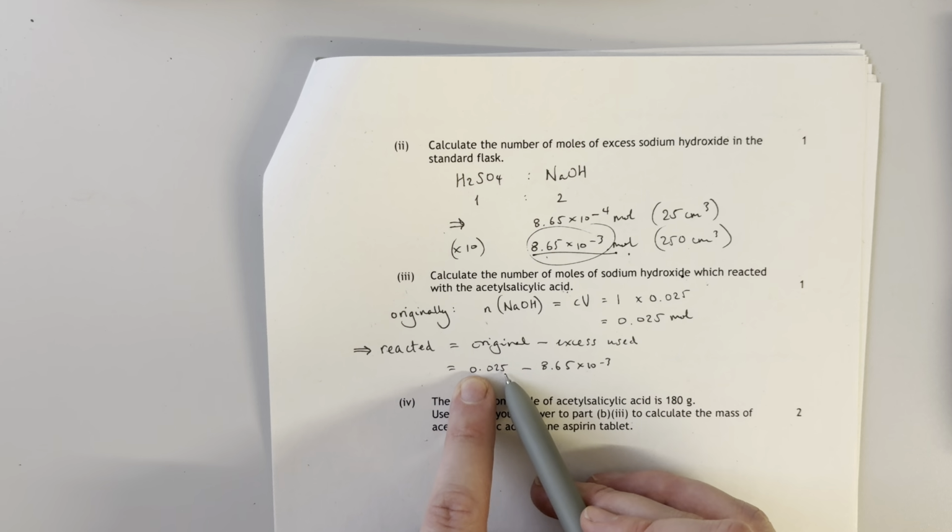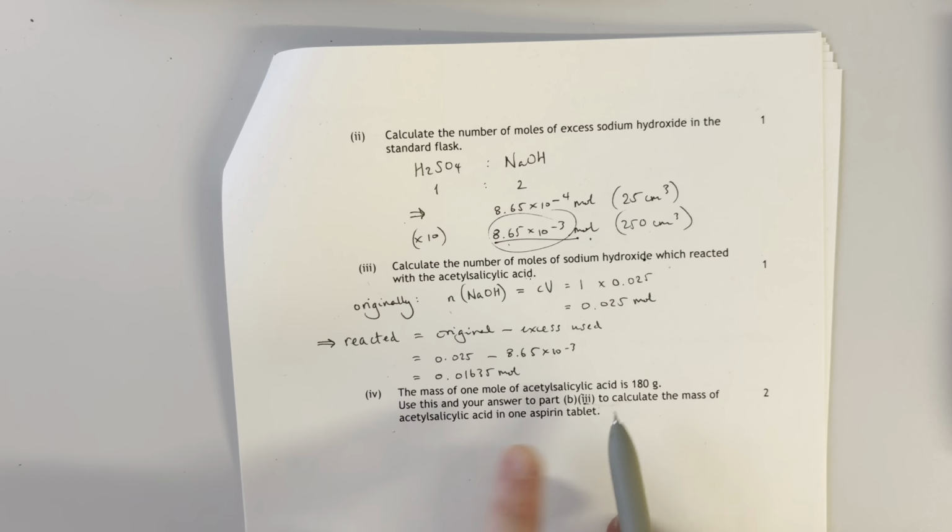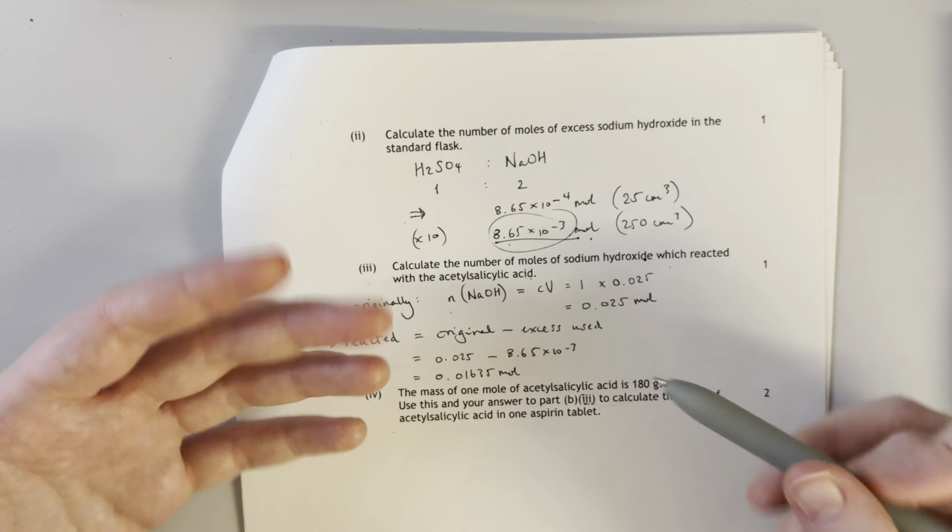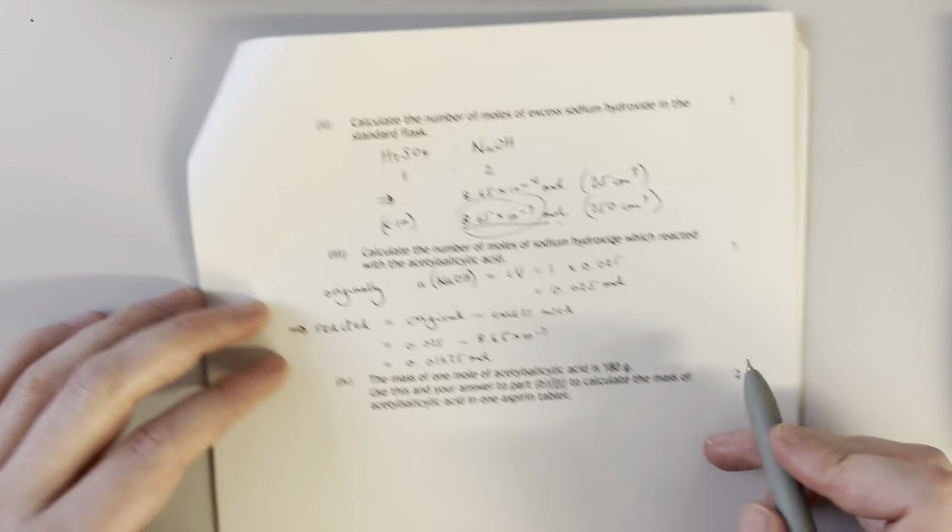2 above, why not? Part 4, the mass of 1 mole of acetylsalicylic acid is 180 grams. Use this and your answer to part 3, which goes without saying, if this was wrong and you carried it through and used it correctly, you can still access both marks for this question. But we're using it to calculate the mass of acetylsalicylic acid in 1 aspirin tablet. So if we have a look at our mole ratio in the first equation here, it's 2 of these for every 1 of these. Now this here, because I don't want to draw that all out, I'm just going to call acetylsalicylic acid, just a short form version of the word. And as we can see from that equation, it's 2 to 1.